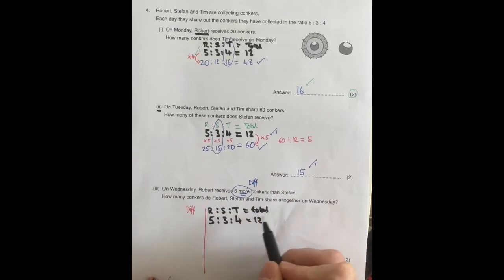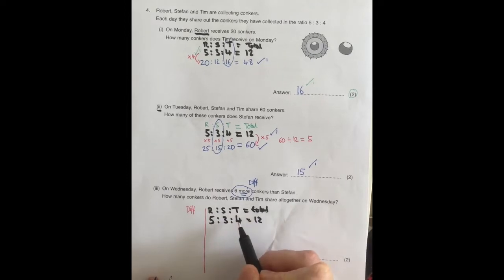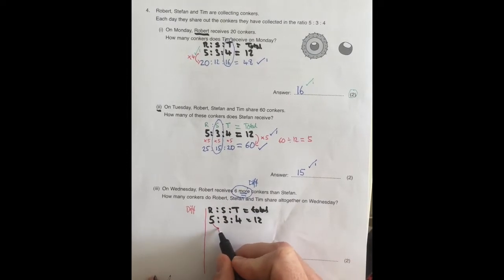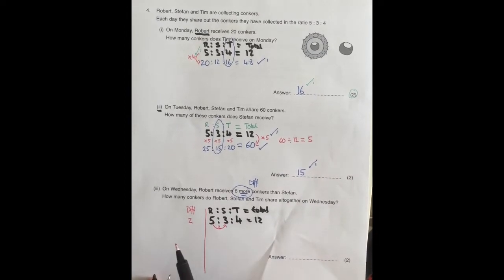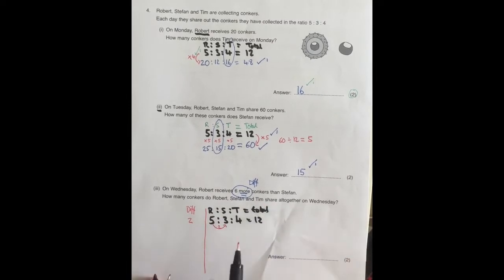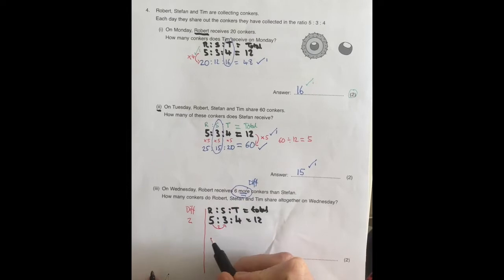So this is the one more difficult thing than in the Corbett Maths exercise. You've got 3 ratios. It's only 2 of them that you need to worry about. Robert and Stefan. So Robert to Stefan, the difference here is 2. How many conkers do Robert, Stefan and Tim share all together on Wednesday? Well, on Wednesday, the difference is actually going to be 6. So we write it in there.